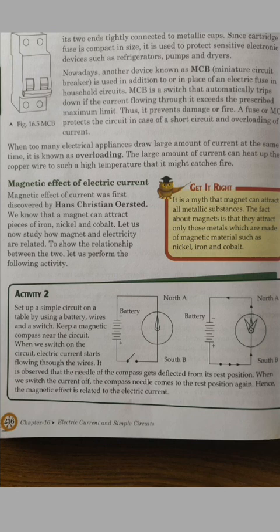So the next topic that we have is the magnetic effect of electric current. As far as the heating effect is concerned, it was simple: if a wire is carrying current, it will get heated up. That is called the heating effect. And the magnetic effect is similar to that: if a current is flowing across a wire, then it will produce a magnetic field.